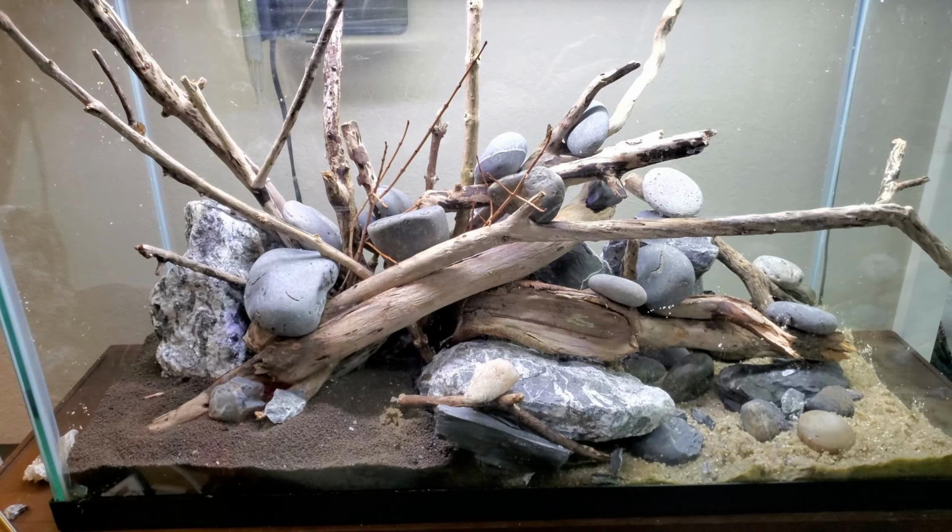If you have a tangle of driftwood, so with this tank I have that big tangle of driftwood, I want to make sure that I have fish that are going to utilize that. Because in the wild, if there's a big tangle of driftwood on a riverbank or in a lake, there's going to be stuff living in there that's probably not living anywhere else.